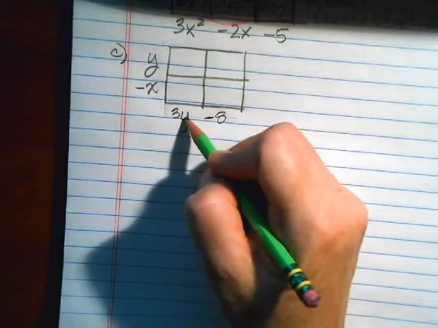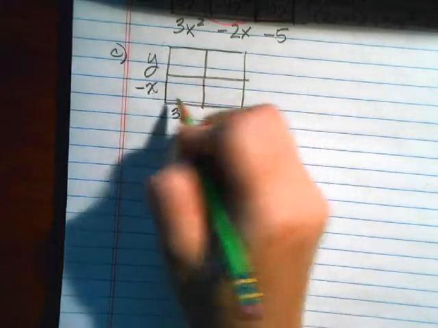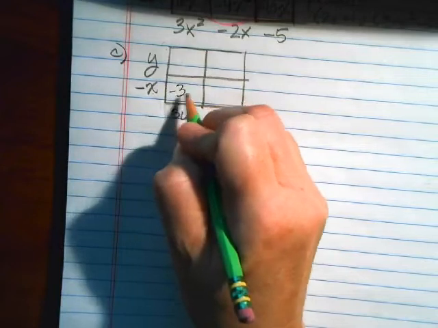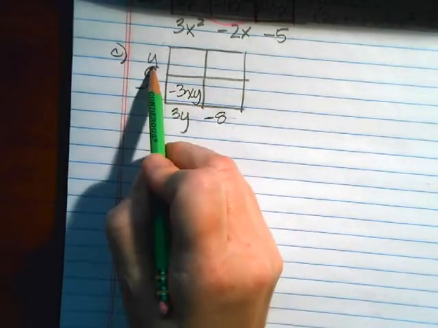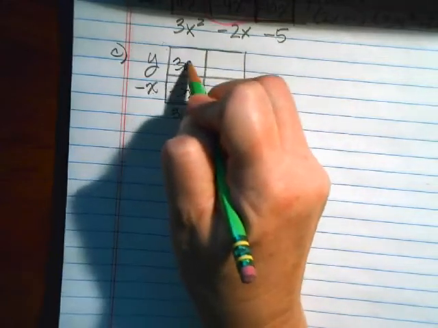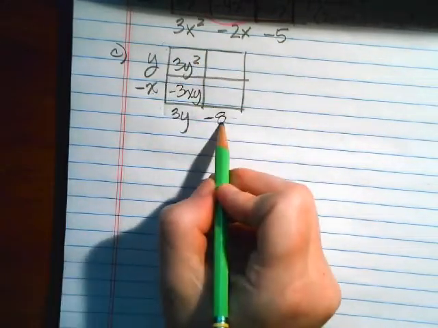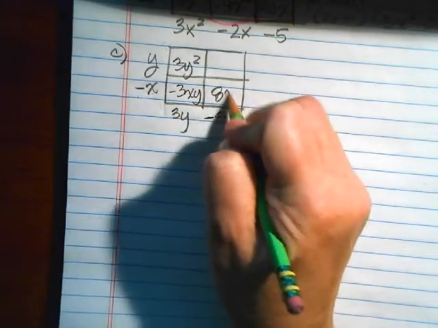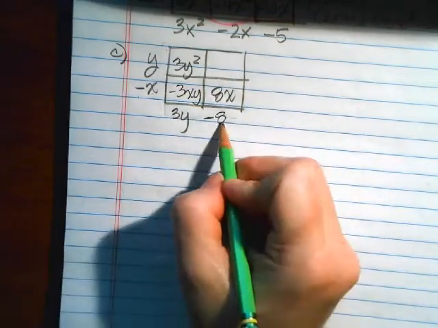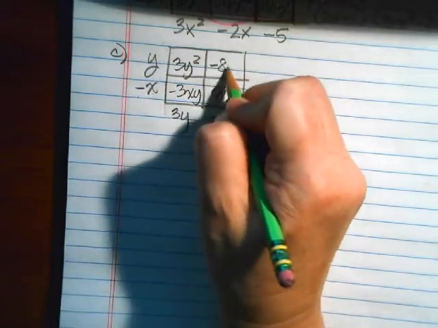So 3y times negative x is negative 3xy. 3y times y is 3y squared. Negative 8 times negative x is positive 8x. Negative 8 times y is negative 8y.